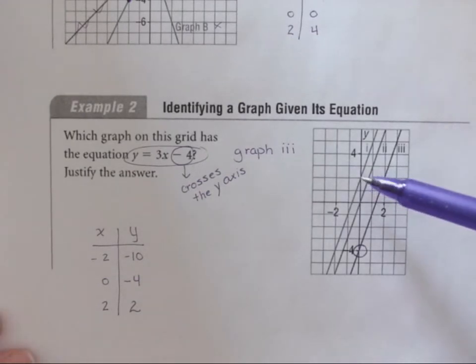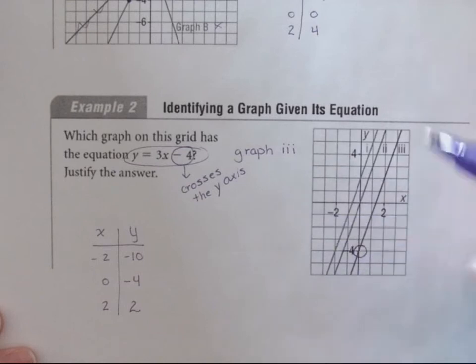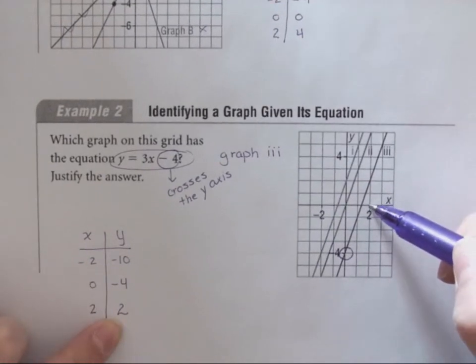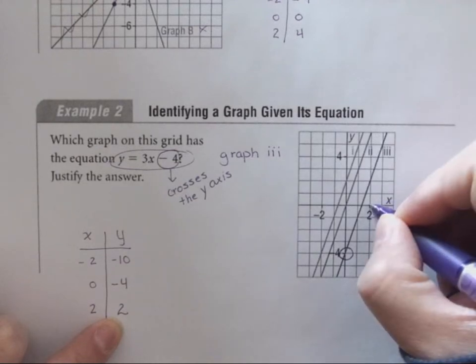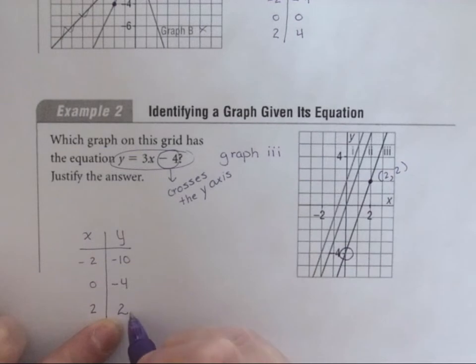It just happens that none of these, except for this one, crosses at -4, but let's double check. So at -2, oh, that's 10, that's off the page. So let's look at +2. So at +2, I should be at 2. So +2, and I am at 2. So this point here was 2, 2, and that is a good equation in my line.